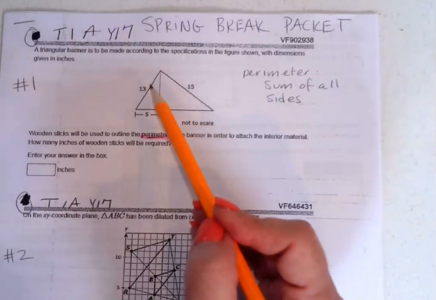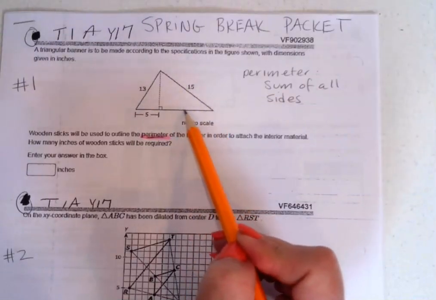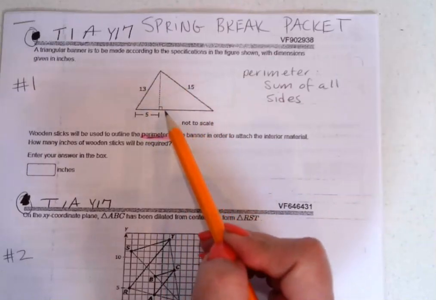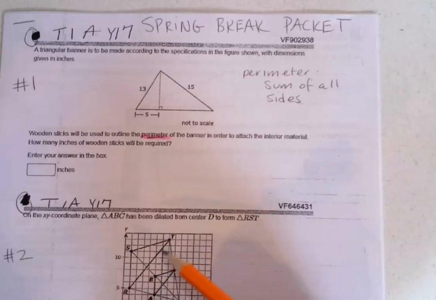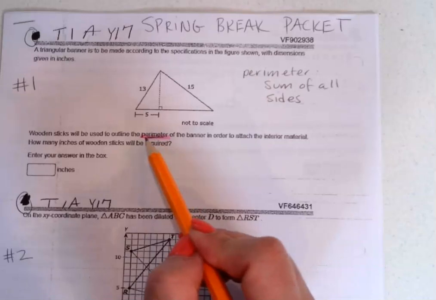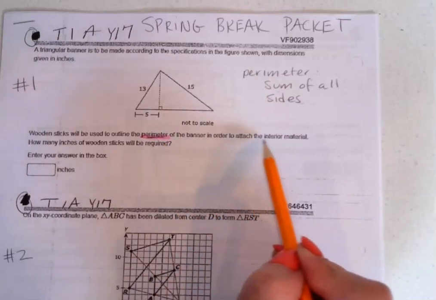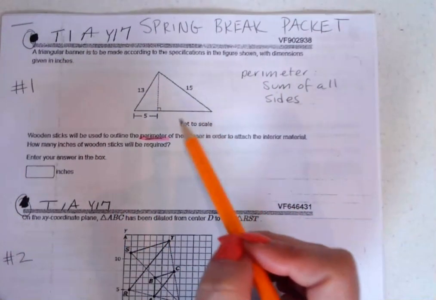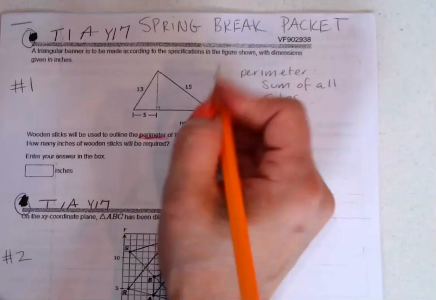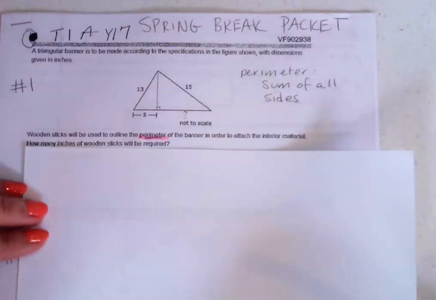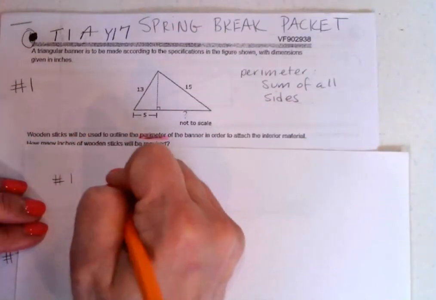So to get the perimeter, we would need this missing piece. We have these measurements, but we do not have this. All right, so let's finish reading. We are outlining the perimeter of the banner in order to attach the interior material. How many inches of wood sticks will be required? So again, all we need is this missing piece. This is what we're looking for. Since you're going to be taking this exam on a computer, it really helps to draw a picture. So let's just get in the habit of doing that.